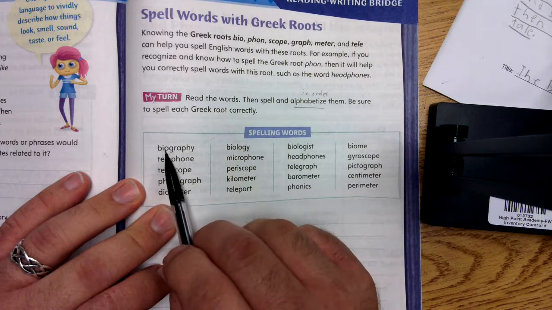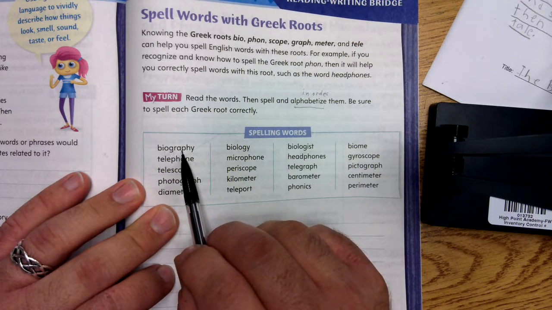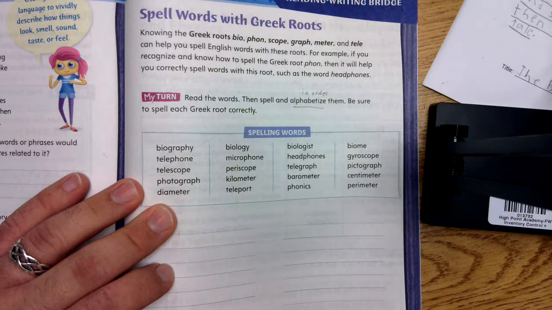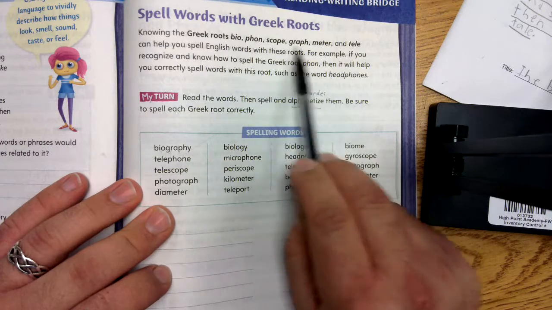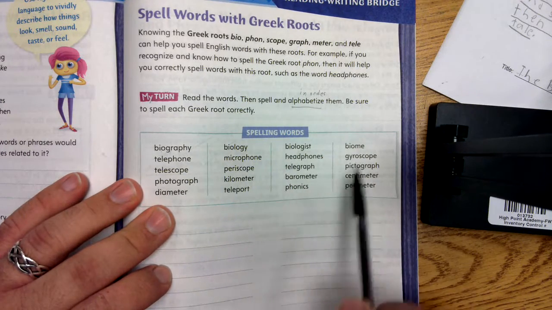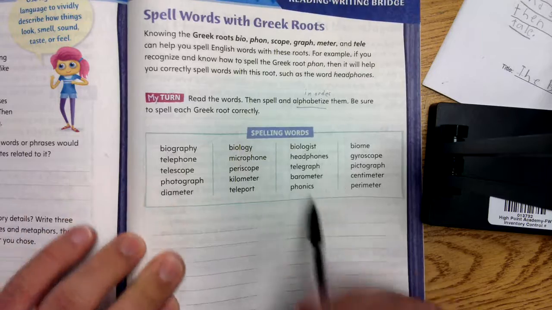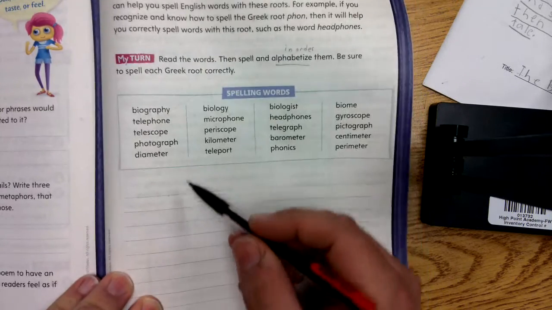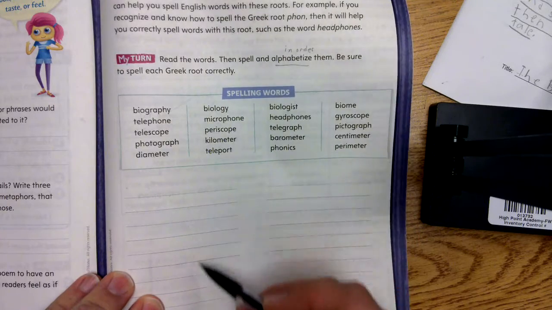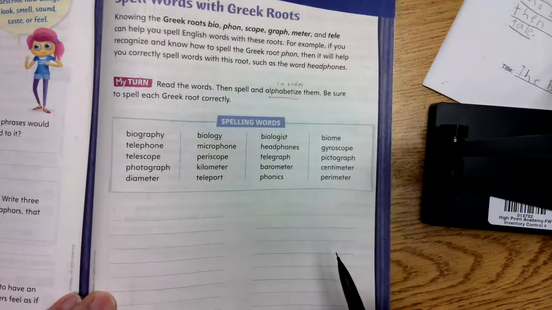So if you know how to spell bio and graph, you have spelled the whole word except for one letter. So, guys, it's very important that we learn how to spell these correctly so that these are much easier to spell. So alphabetize them in order, writing them here, starting with number 1, writing them all the way down, and then continuing over here until you're done.